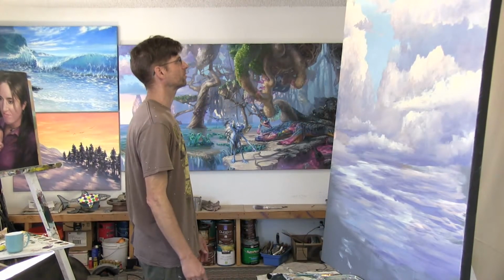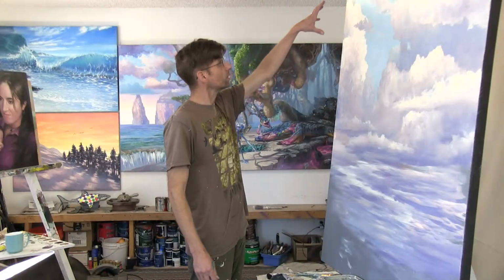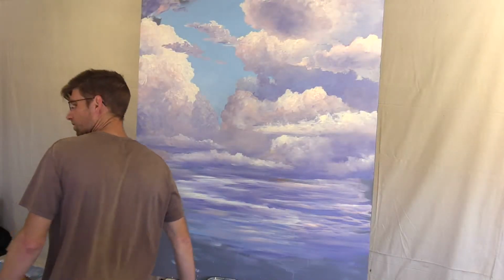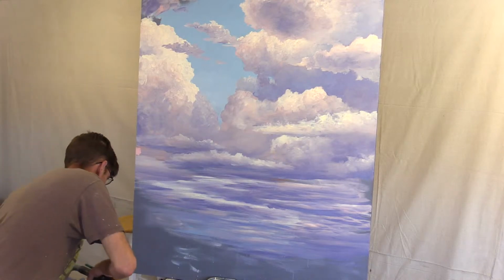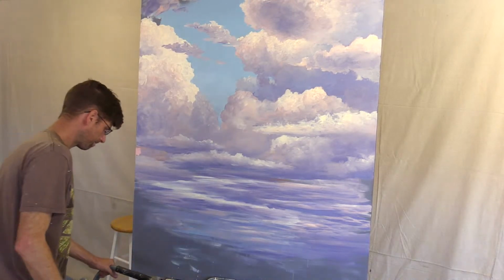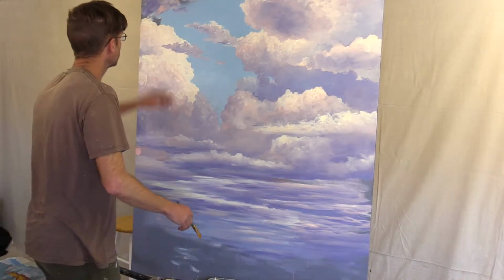So who knows? Now, first thing I want to do is go up here and get the rest of this covered. I've got my handy dandy step ladder here. We're going to put this in place, and I'm going to go up here.